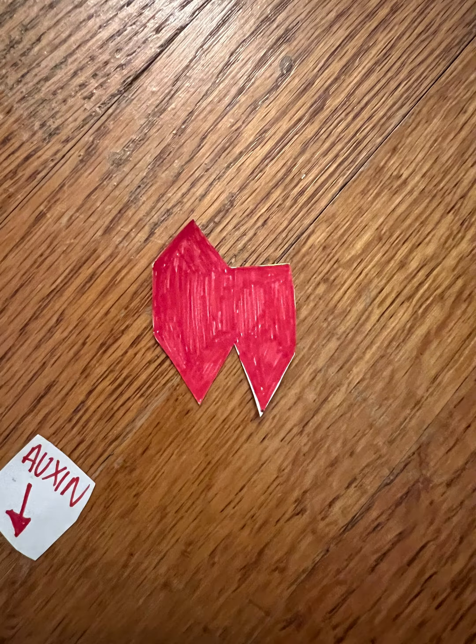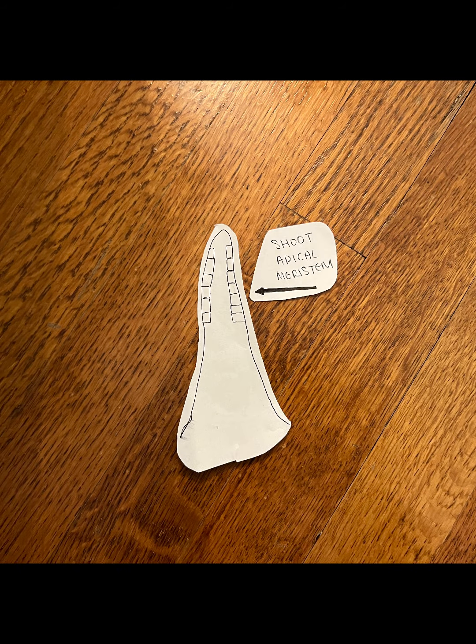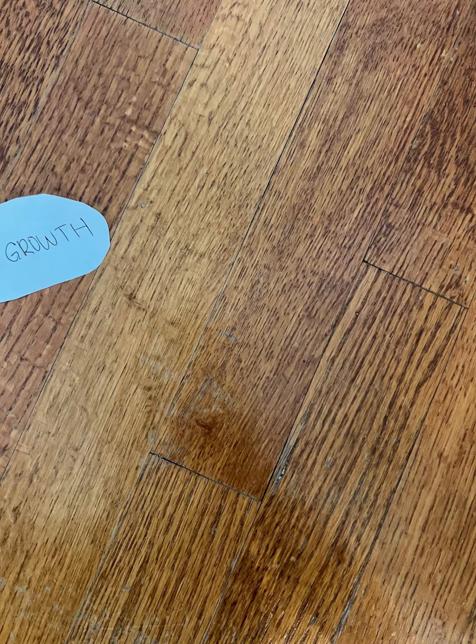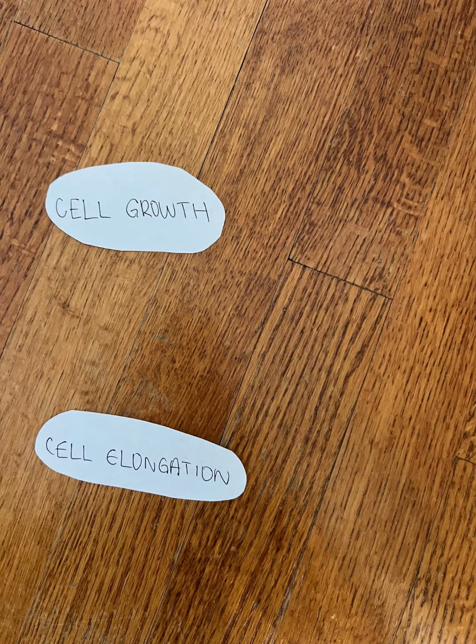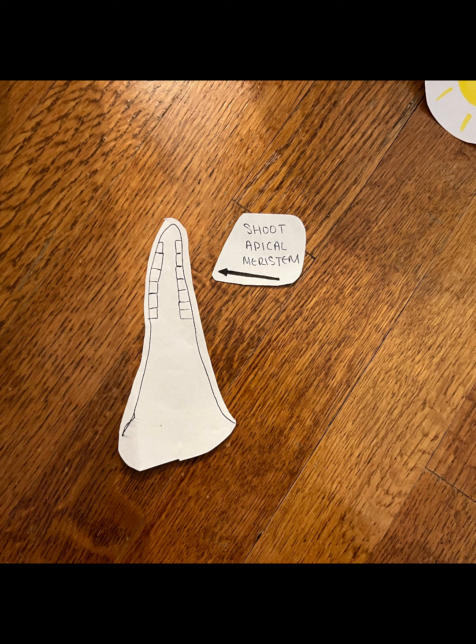Our signaling pathway involves auxin, a hormone in plants. Auxin is produced at the tip of a growing plant, specifically in the shoot apical meristem. The major role of auxin is for cell growth and elongation. This is important in phototropism, which is a response that allows plants to grow.